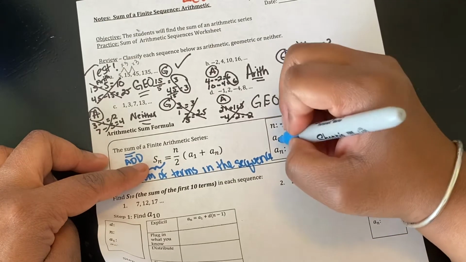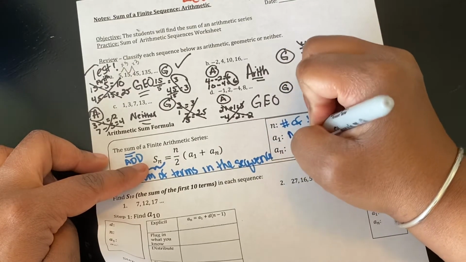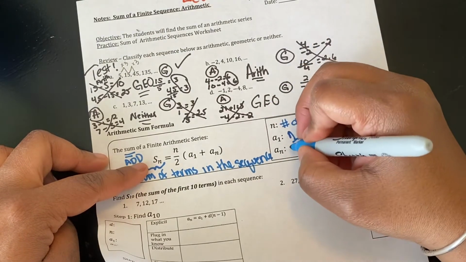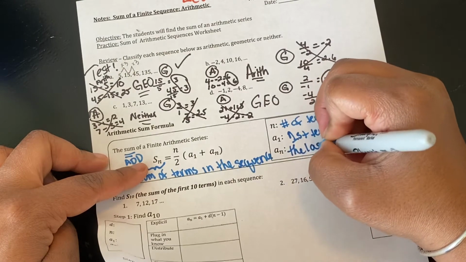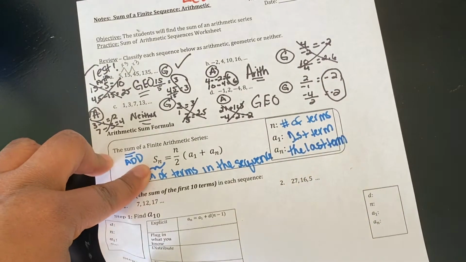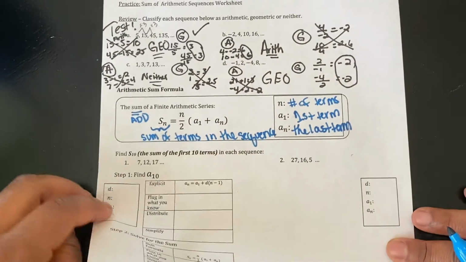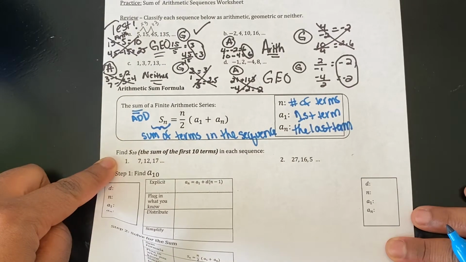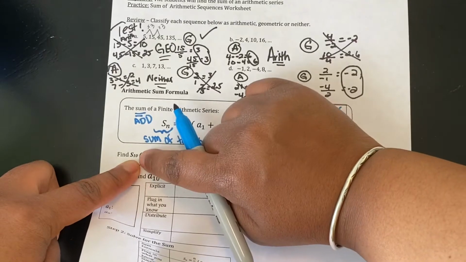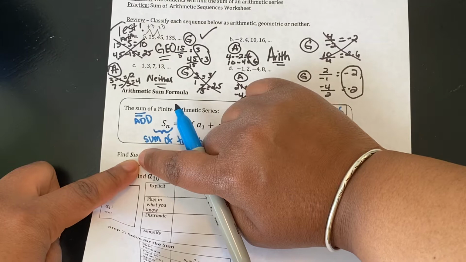A sub 1, we already know, is the first term, and A sub n is the last term. So here, for these examples, S sub 10 means find the sum, add up the first 10 terms.